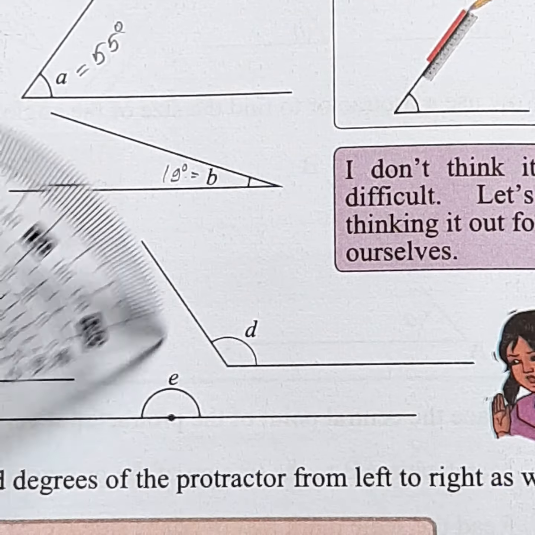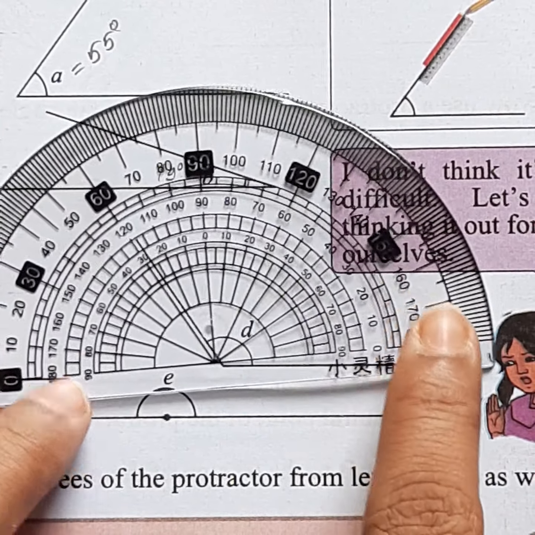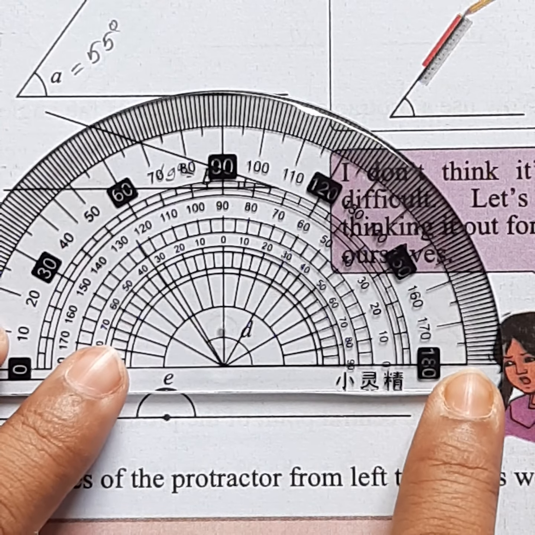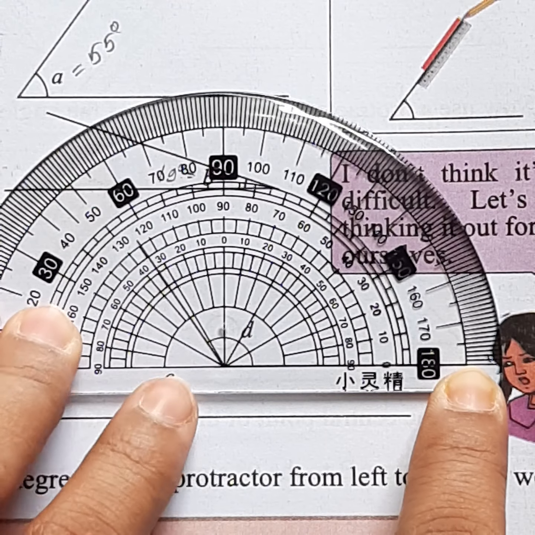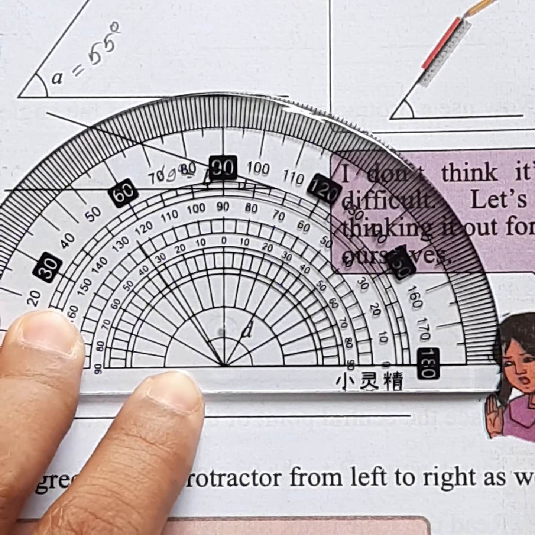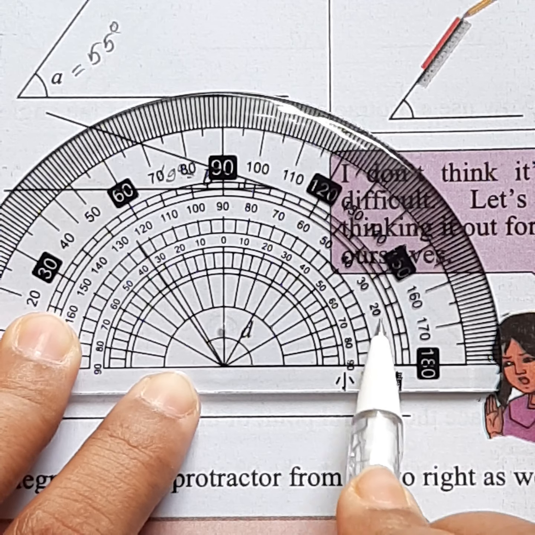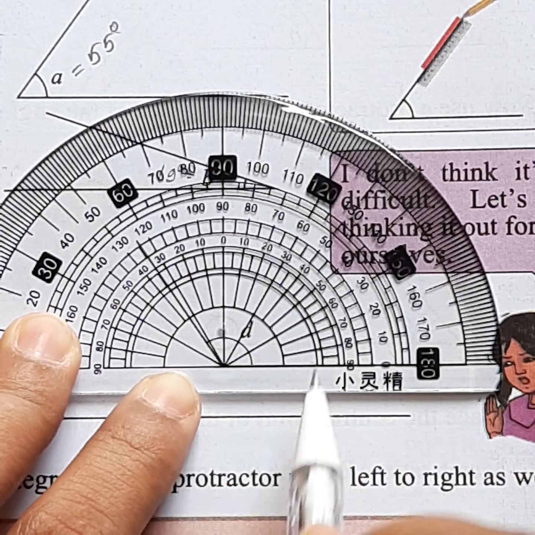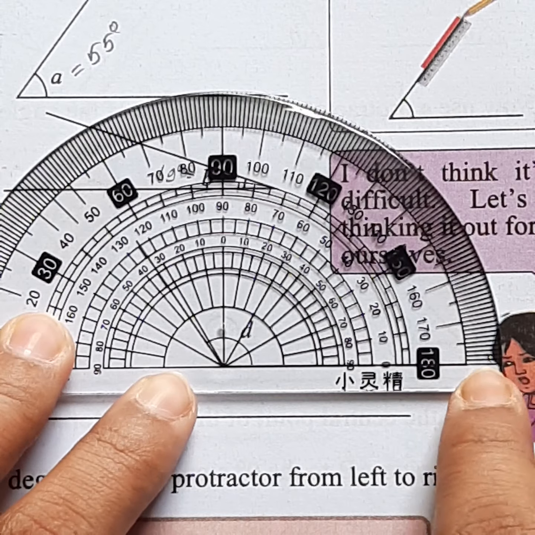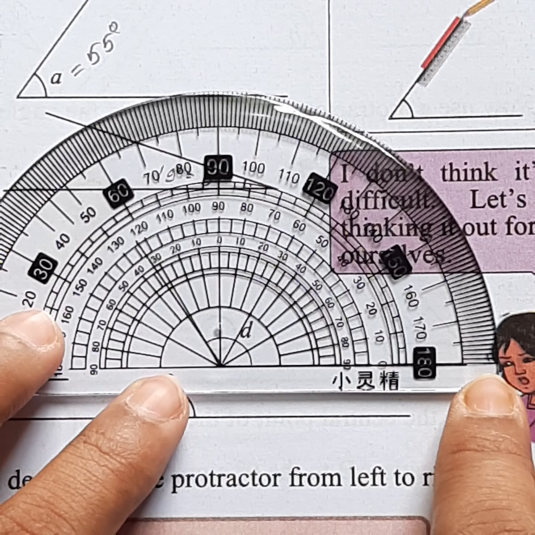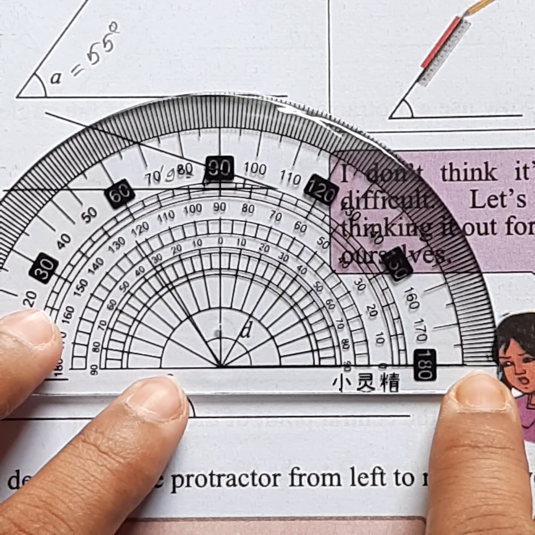Now let's go for D, and still it is having the open side on which side? On our right side. So we are going to count from that 0 and all the way up, let's see if that one is perfectly on the line or not.